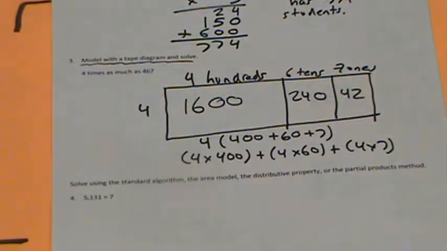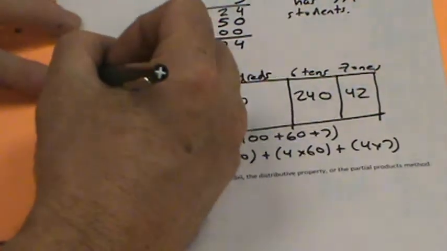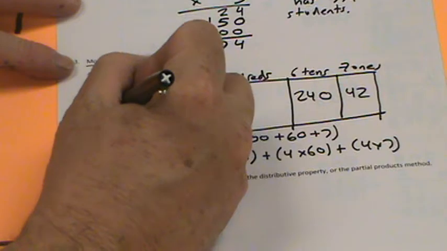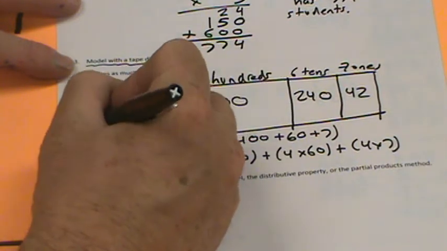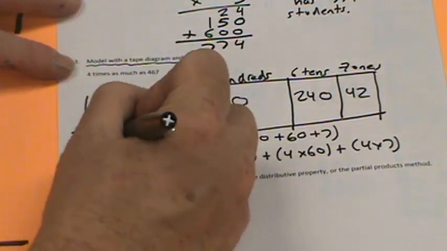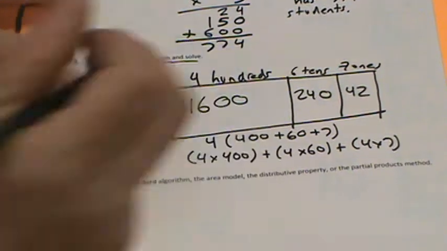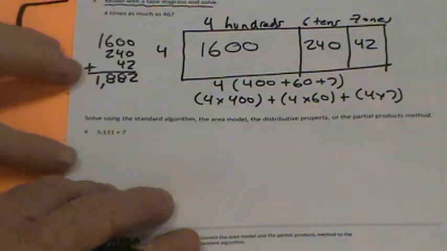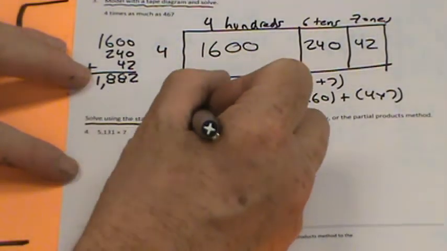That's what we get. But how do we figure this out? We add, like partial products in reverse. 1600, we have to get those place values lined up perfectly or we'll be in a world of hurt. There's 8, 8, 8, 1,868. Our last one. Solve using the standard algorithm.